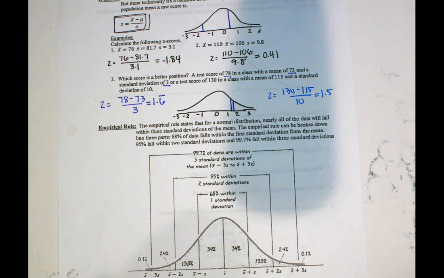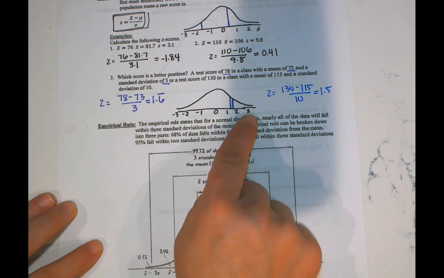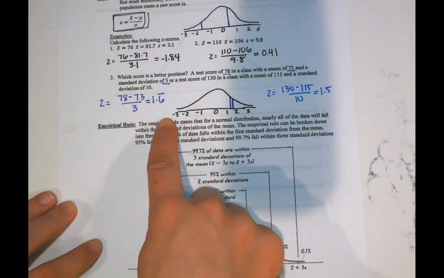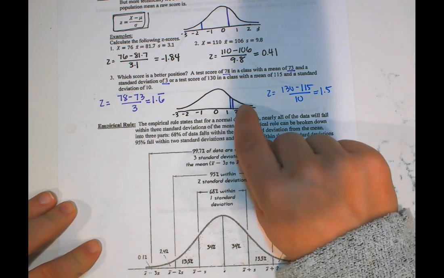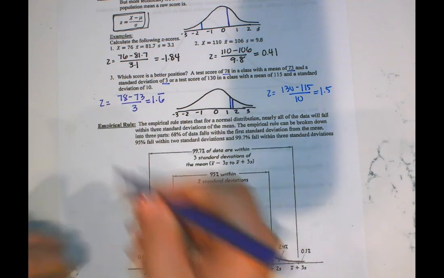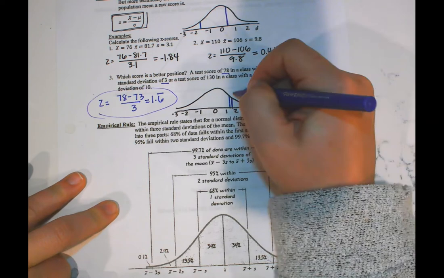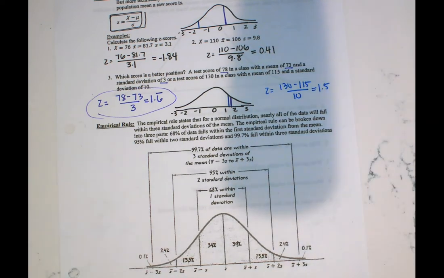So if we think about the context of this problem, the mean is the mean test score. The farther you are away from the mean this way, the better you did. The farther you are this way, the more negative, the worse you did. So the purple test, this person actually scored better because their value is farther from the mean in the positive direction. They did better on the test than the average. So that's really where z-scores can come into play and help us.